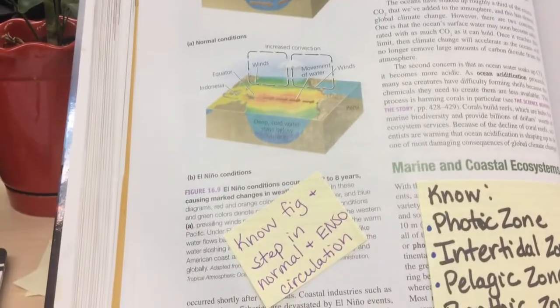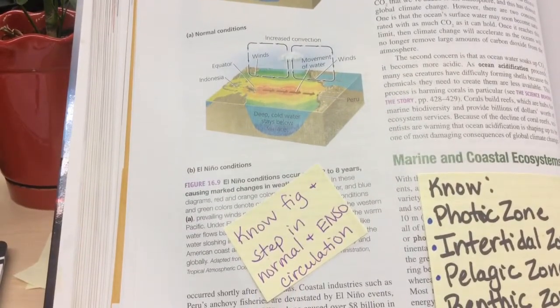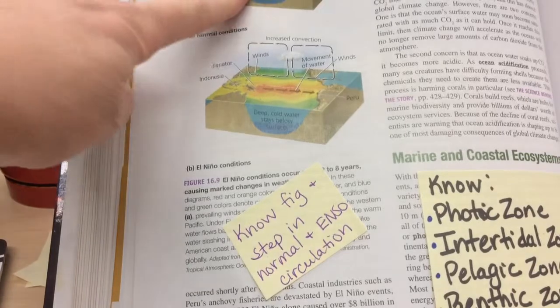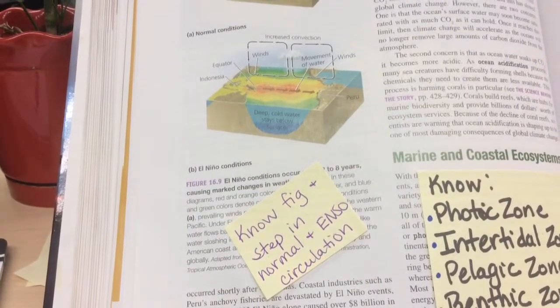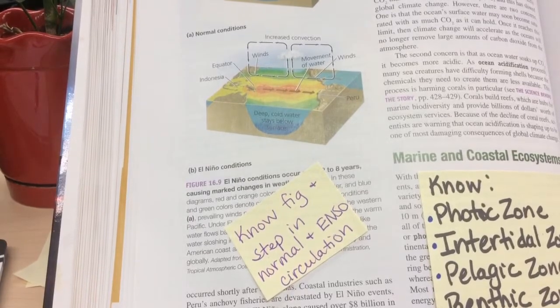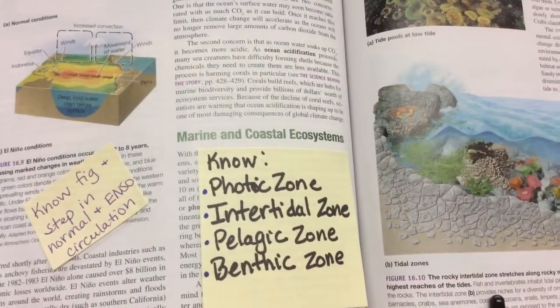So know this figure and caption and the steps in normal Pacific Ocean circulation and El Niño circulation. Extremely important to know these things. Study it a lot. Page 426.